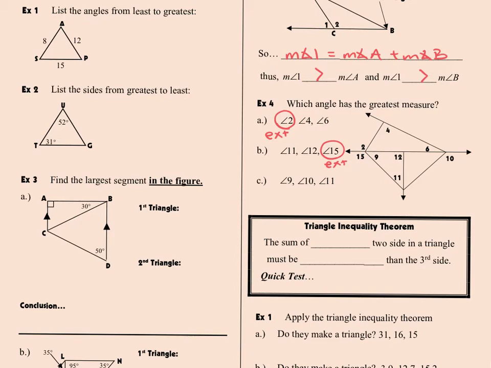One more time, we've got angles 9, 10, and 11. Let's go find those in the picture. I've got 9, 10, and 11. Now this one is definitely more complicated because 10 I can see is an exterior angle, but it's not an exterior for these two angles that we would have expected. So we're going to mentally zoom out, and we're going to think about this bigger triangle right here.